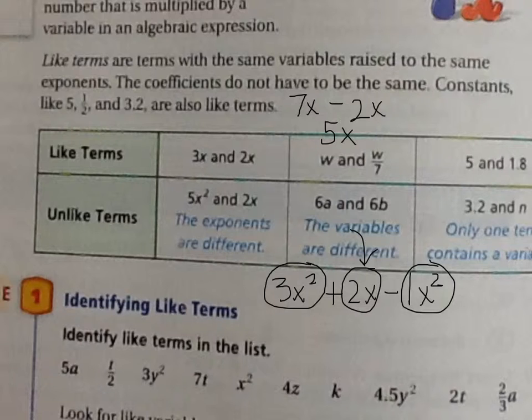Yes, you can. You're looking at your variable x's and what they're being raised to. So we have x being raised to the second power, and this one is x raised to the second power. Those are the same kind of terms, right? So then you say, well, how many x squares do I have? I have 3x squares, but I'm going to take away 1x squared. So how many x squares do I have? You have 2, because 3x squares minus 1x squared is 2x squared.